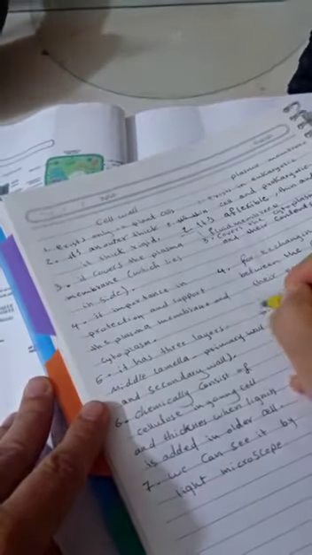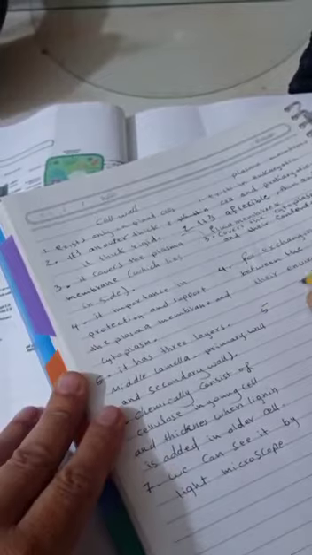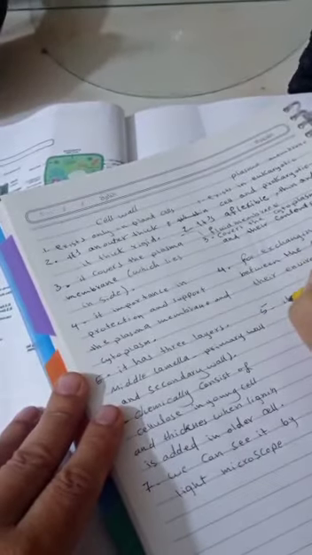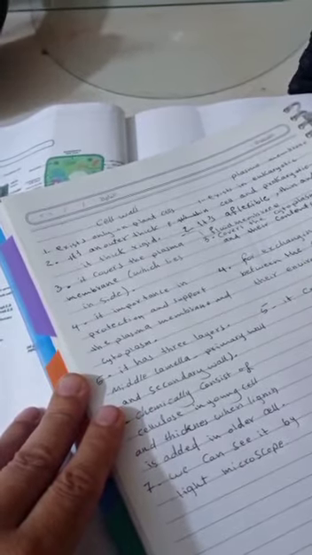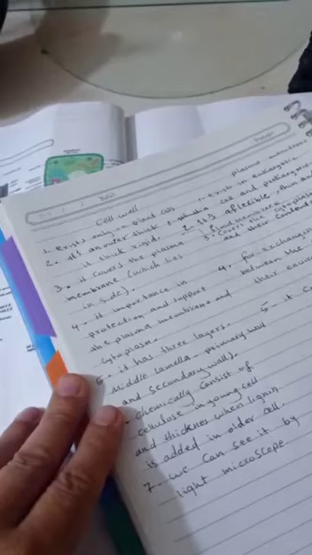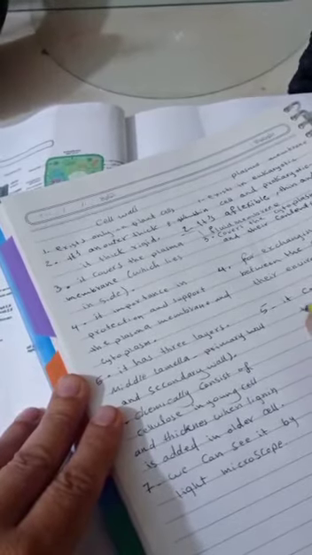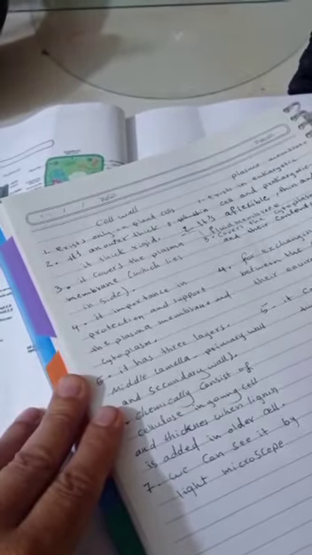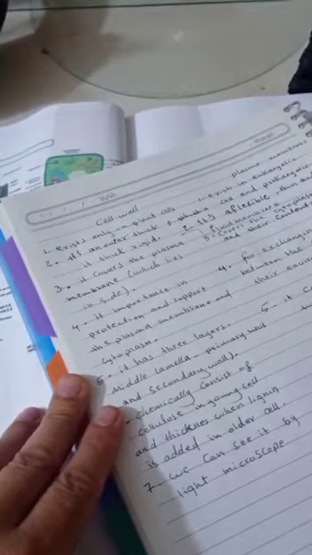And number 5, it consists of two thin layers.